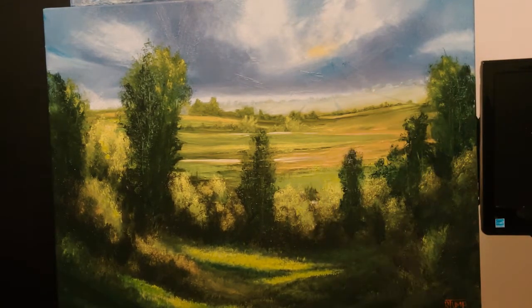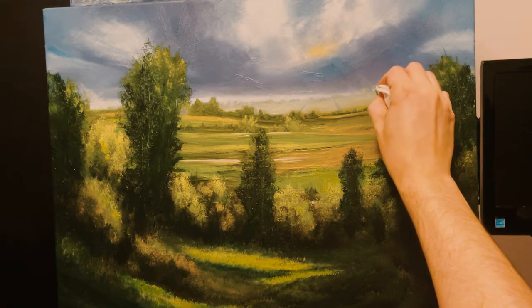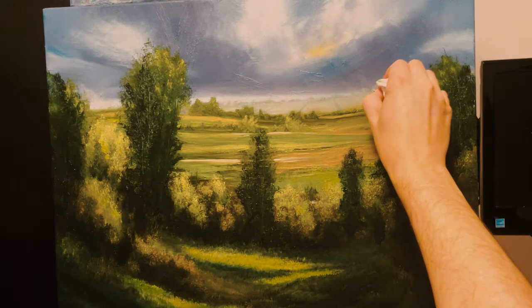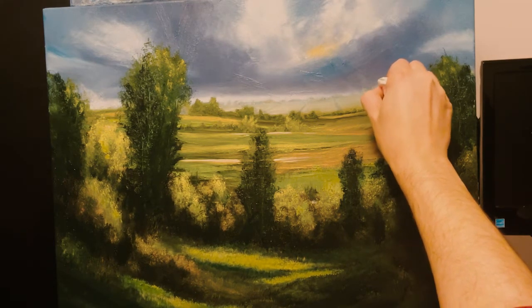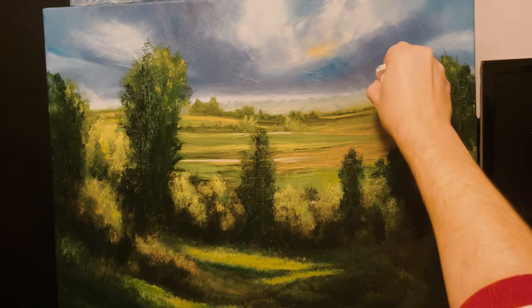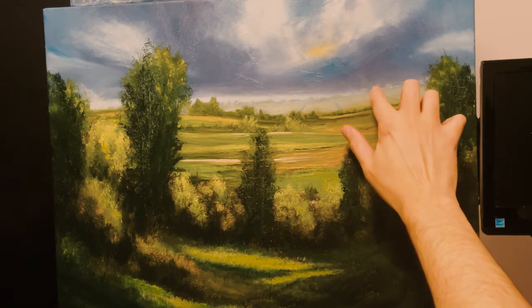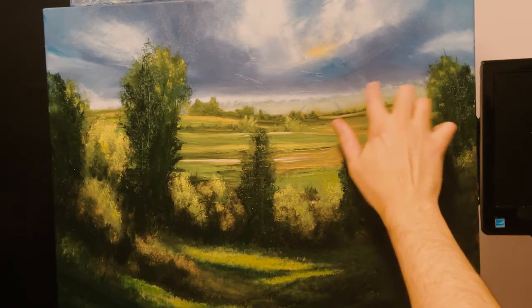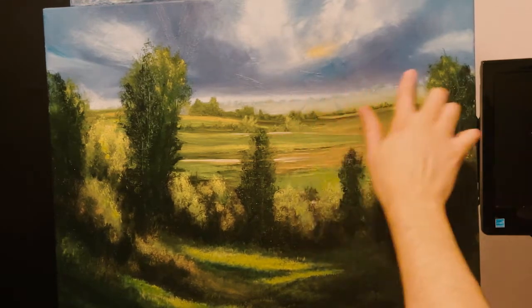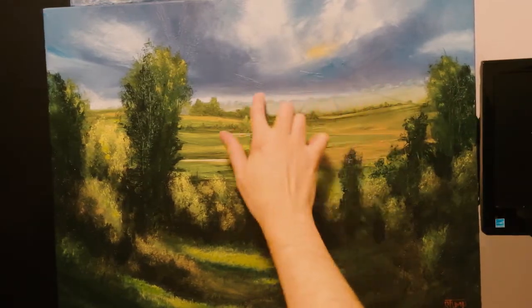You can see right there, there's a little bit of white paint buildup. It's just because there's a glob, let's say, a little bit of paint from the green, from the background trees that's there. So I just dipped my towel into a little bit of odorless mineral spirits and just got it in there, just to thin it out a little bit, so that I can come in here and work it in a little bit to smooth it.